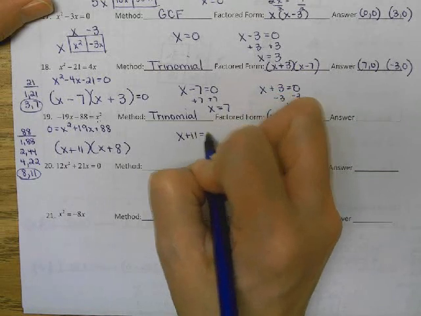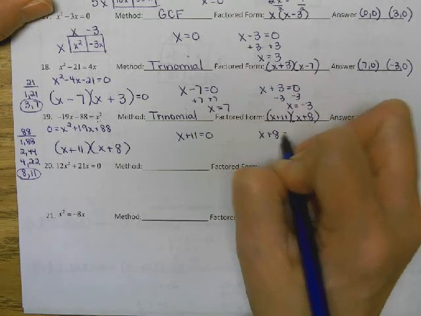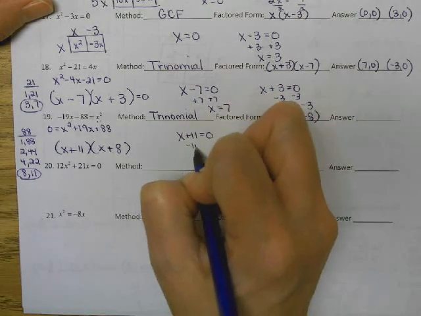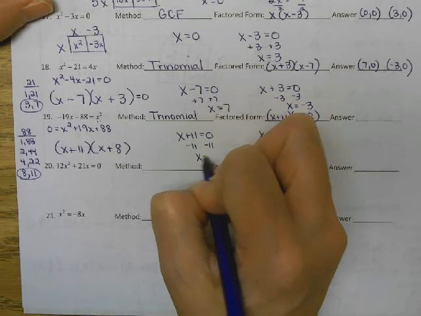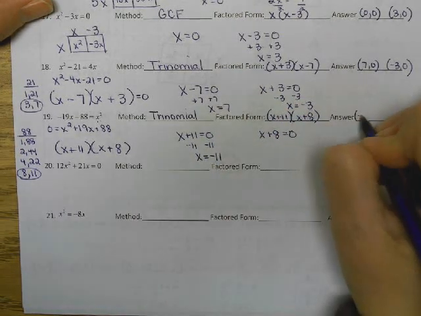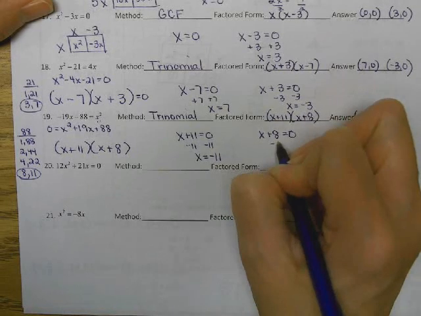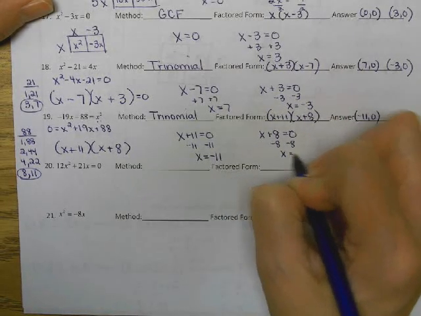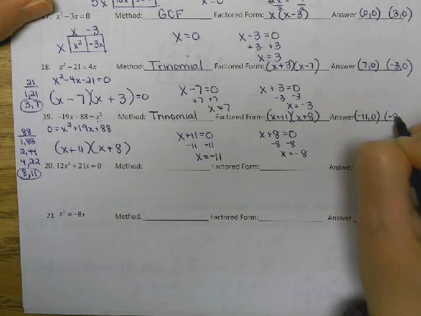So if I want to solve, I'm going to set them equal to 0 and get x by itself. So I'm going to subtract 11. So I'm going to get negative 11. And then I'm going to subtract 8, and I get negative 8.